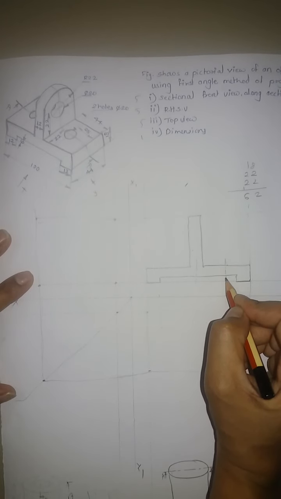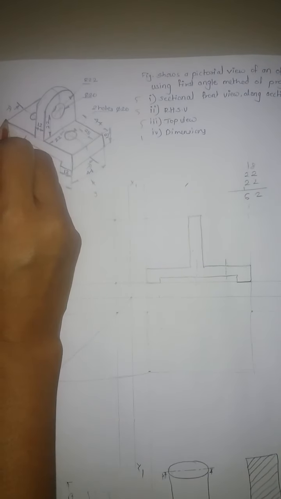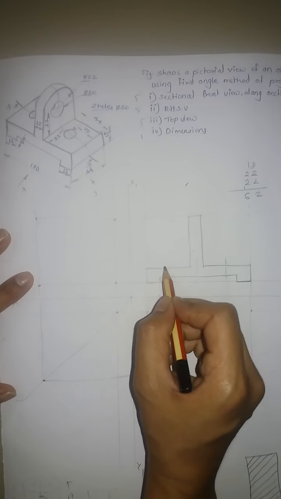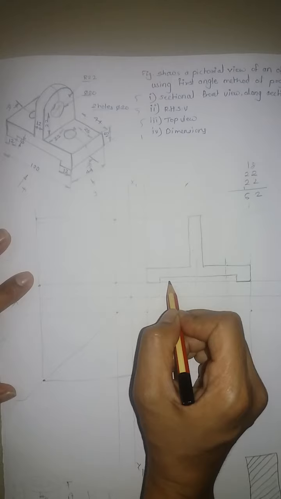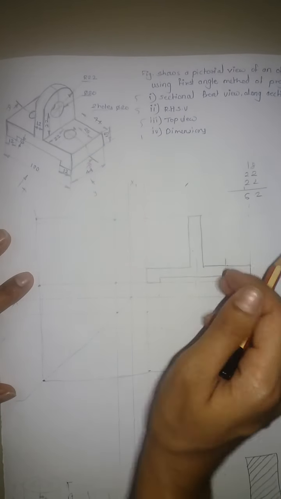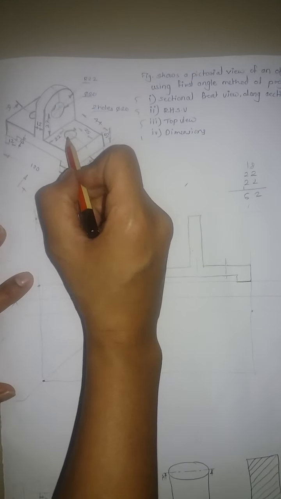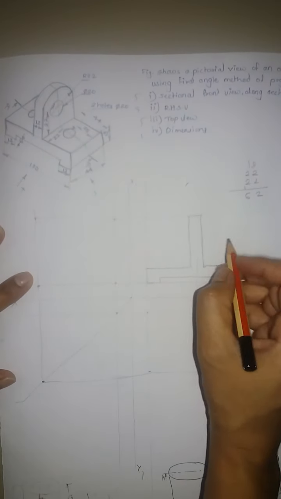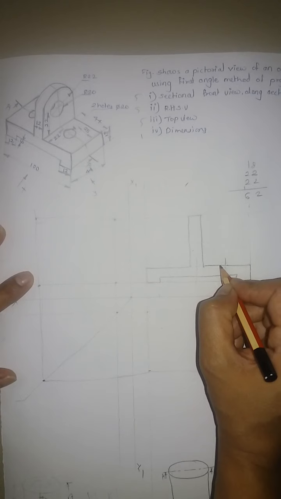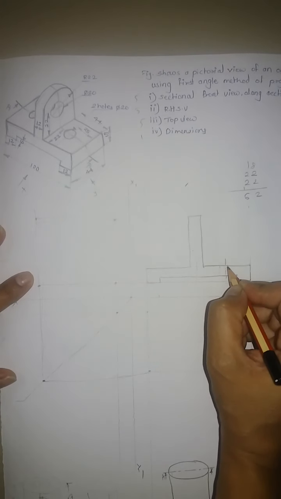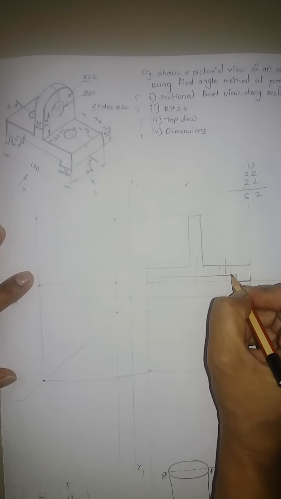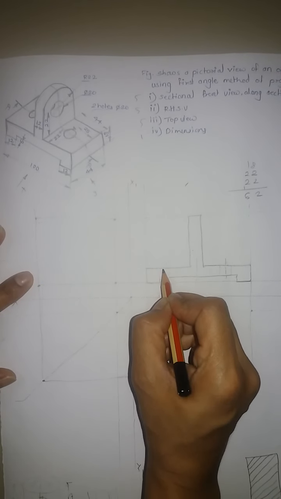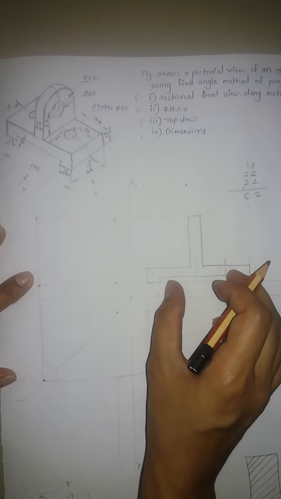So we'll draw here one center line. Similarly from this side, that is at a 25 mm distance, we'll mark center lines. Now the diameter of this circle, two holes means these two holes are 520. So 10 mm this side and 10 mm this side of the center line. Similarly here 10 mm this side, 10 mm this side. So this is the hidden part.